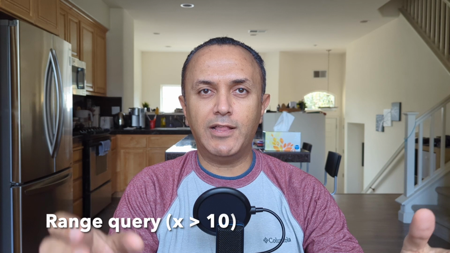The other kind of query that is very common is a range query. When we're looking for values within a certain range, this could be something like X is greater than 10, so anything above that value, or X is less than 100, or X between 20 and 30. So those are ranges, not a single value. This is the second type of queries that indexes can help with.